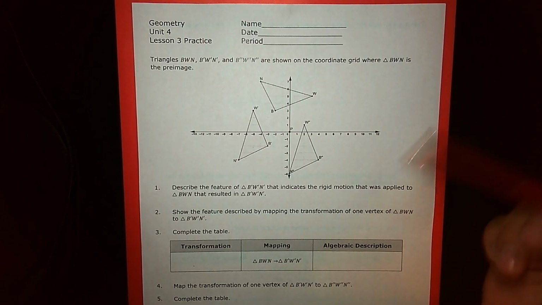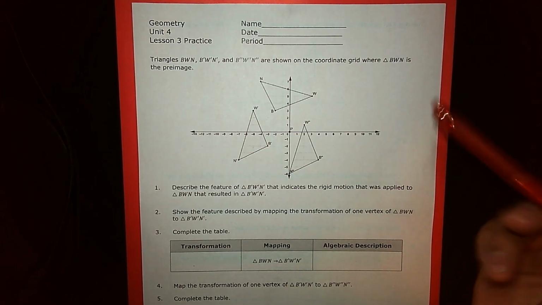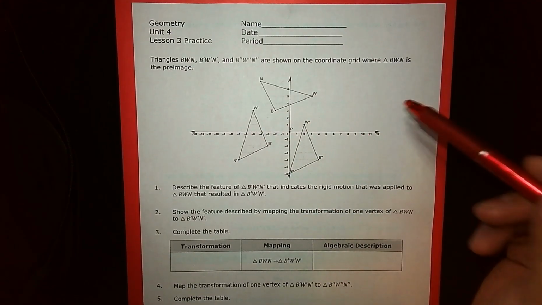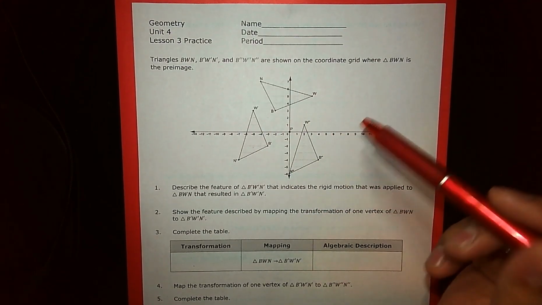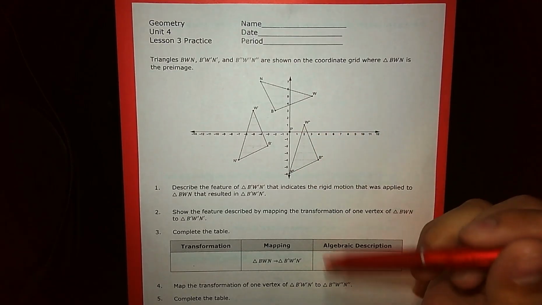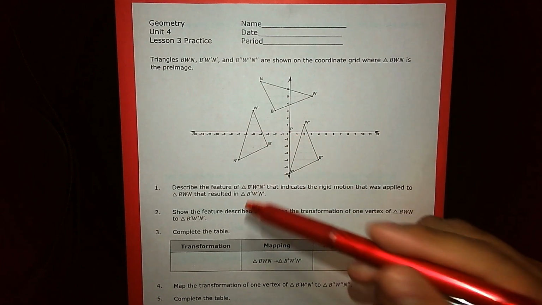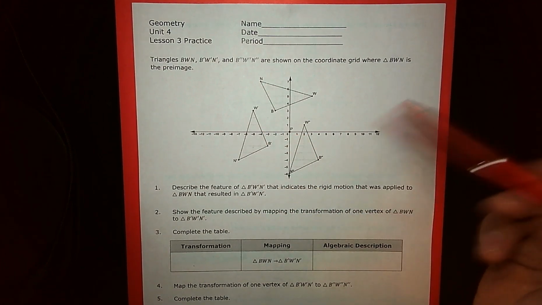With your everyday language, sequence, right, one thing happens, and then another thing happens after that, and then another thing happens after that. And that's kind of how it applies to rigid transformations. You can perform a transformation, then perform another, and then another, and so on and so forth.